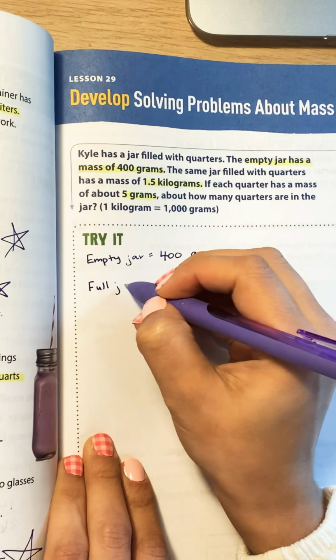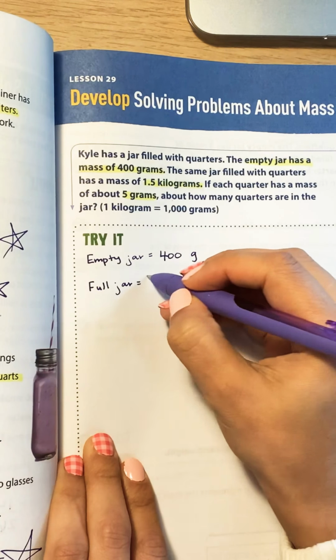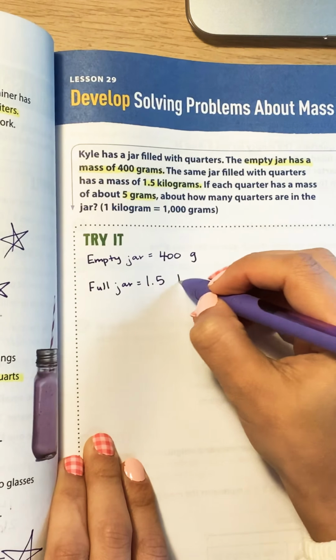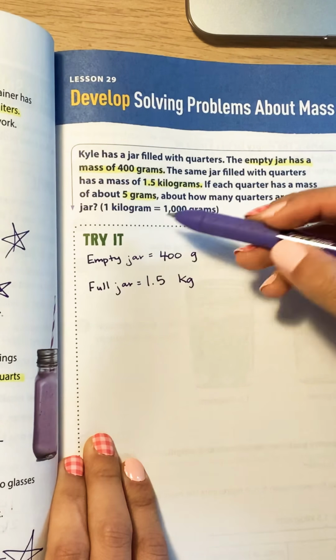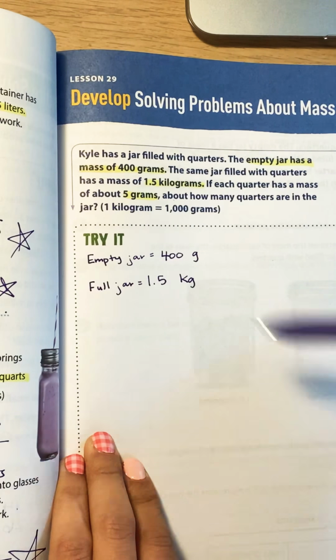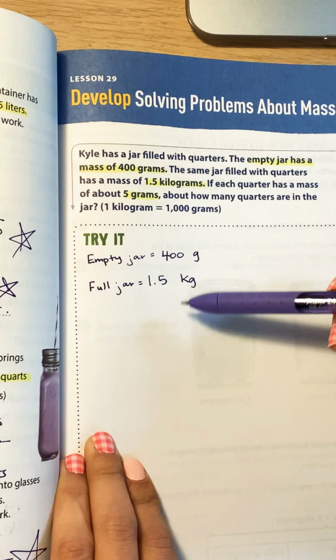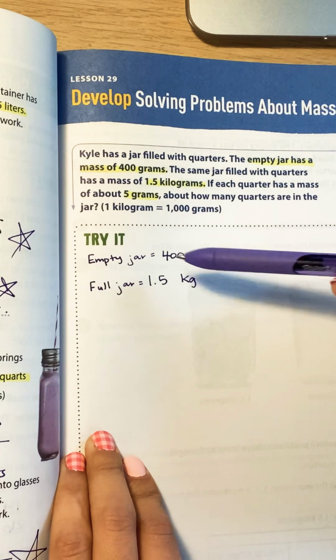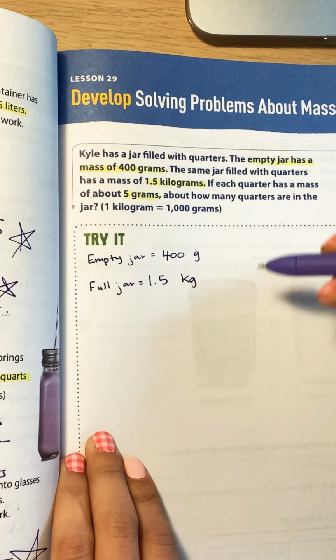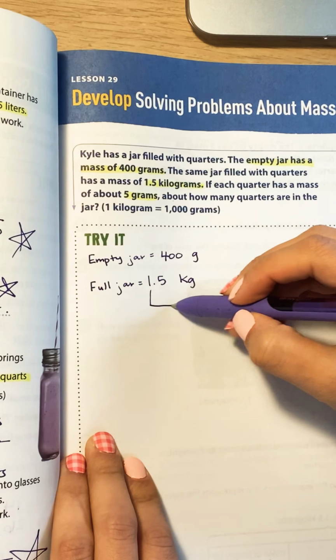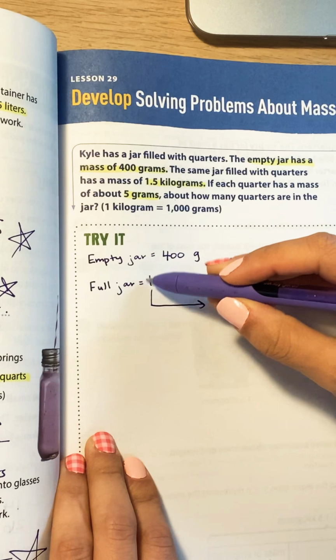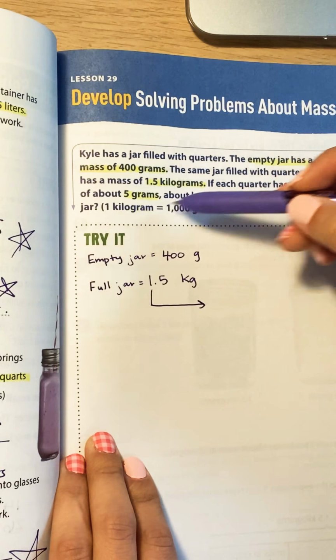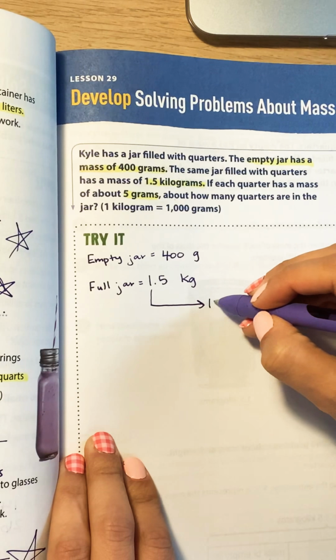So the full jar, 1.5 kg for kilograms. But I want to convert that into just grams so that I can compare it to the empty jar. So 1 full kilogram right here equals 1,000 grams.